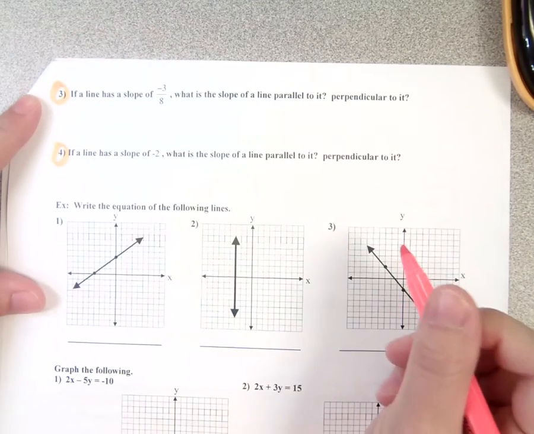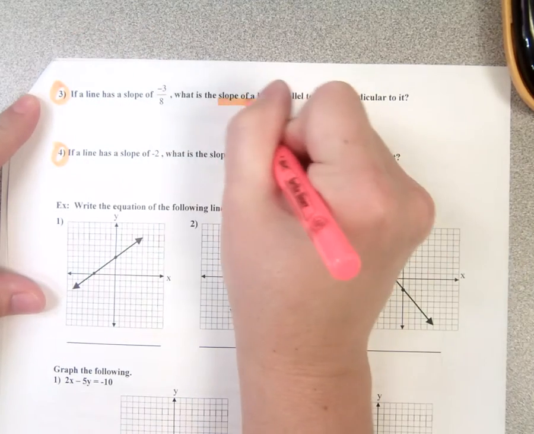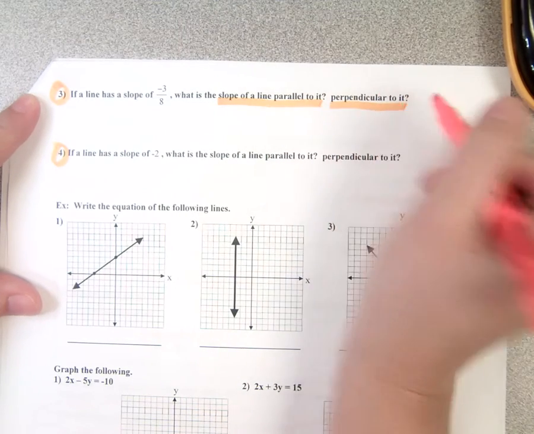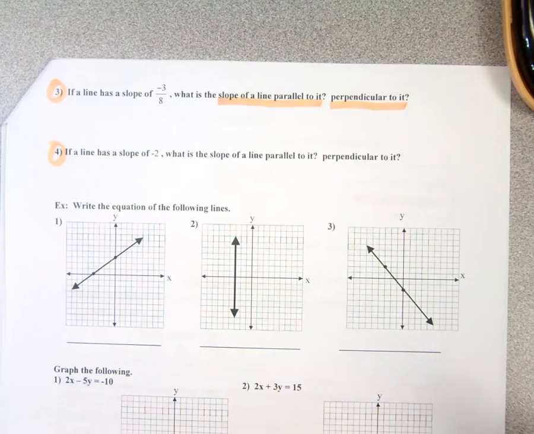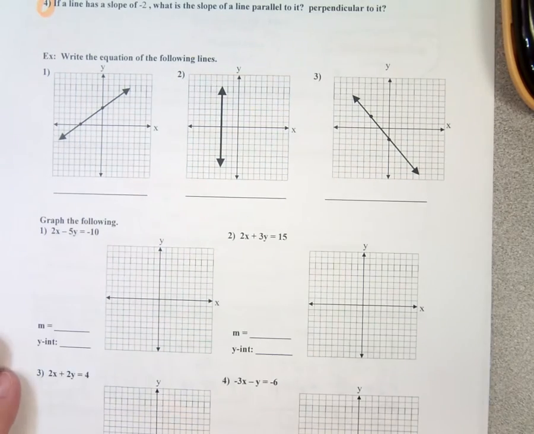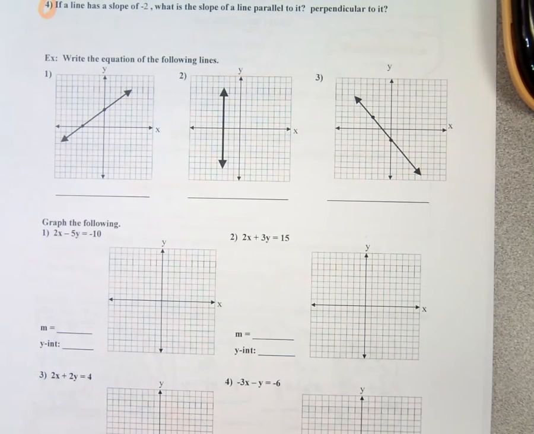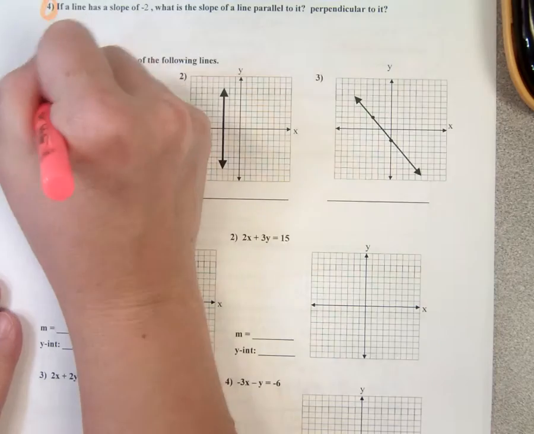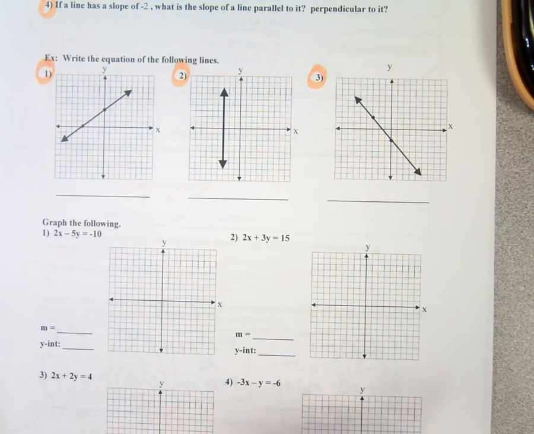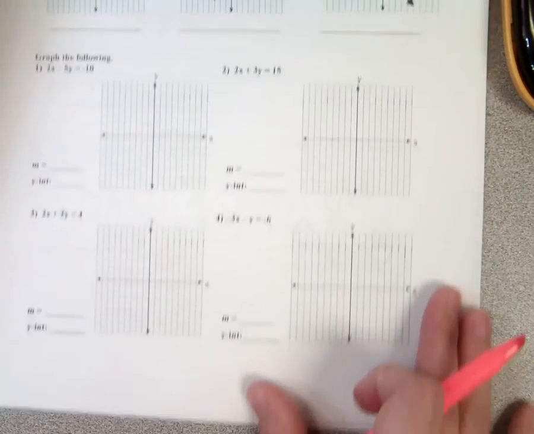These problems are very easy. All they want to know is what would the slope of a line parallel be, and what would a perpendicular line have as a slope. So those are very easy questions. And then this stuff is review from the other day, trying to write the equation of the following lines. So I'm going to go ahead and ask you to do 1, 2, and 3. This is just review from the first packet that I taught you. And then the bottom section is graphing.